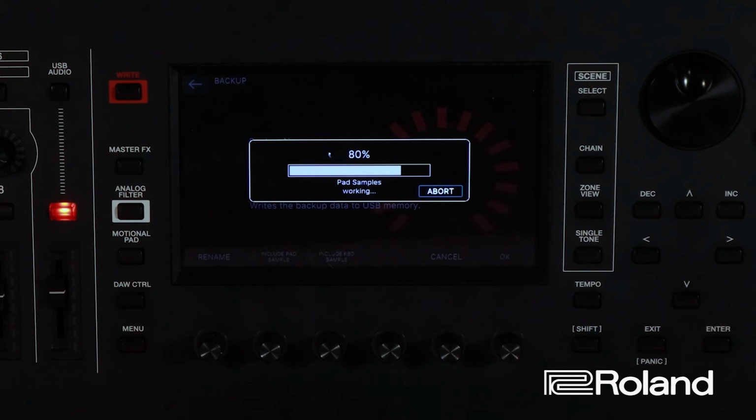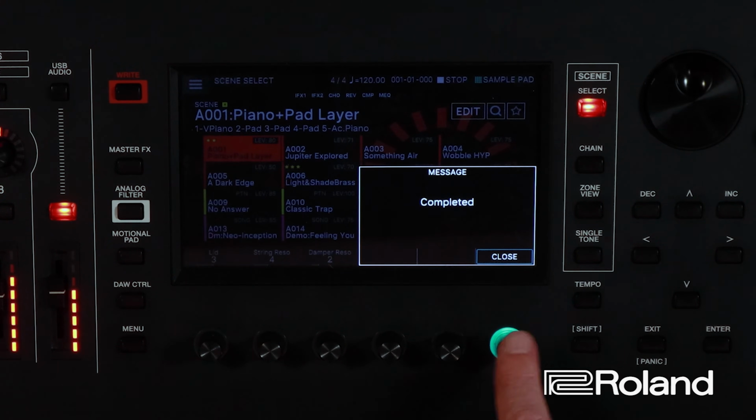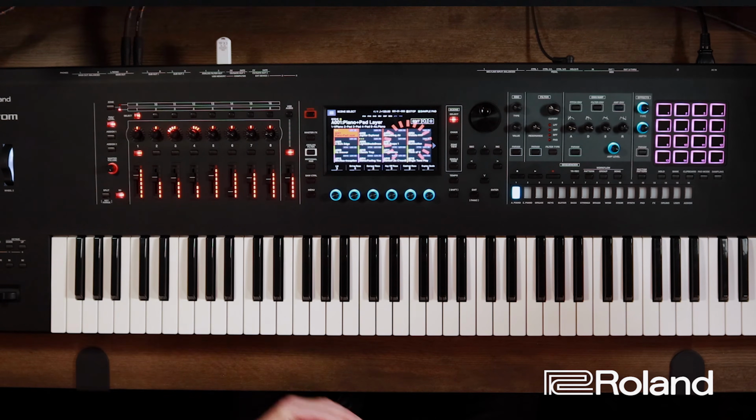Now this time can vary depending on how much you've customized in your Phantom, and if you include the sample banks and any multi-samples in the backup. This can take a little bit longer. Once our backup is complete, we can go ahead and remove the USB thumb drive, and then we'll bring it over and put it in our computer.